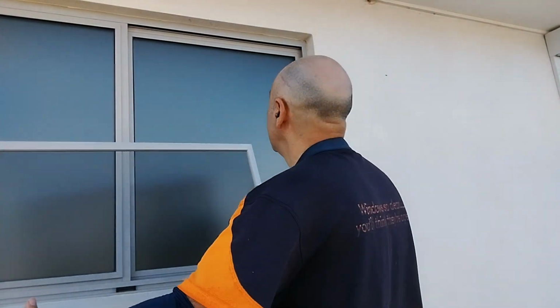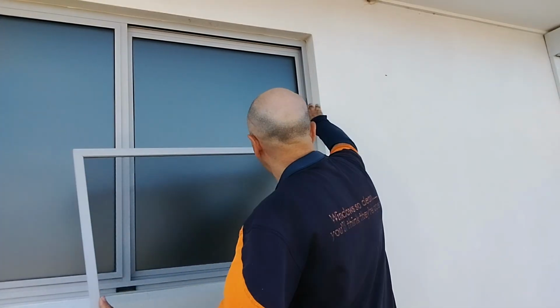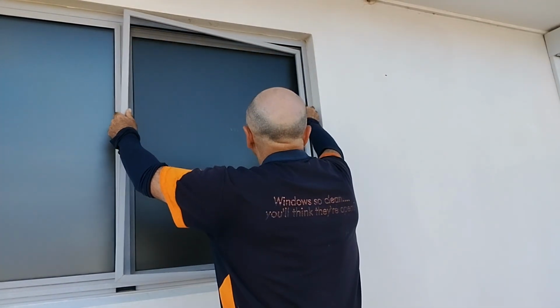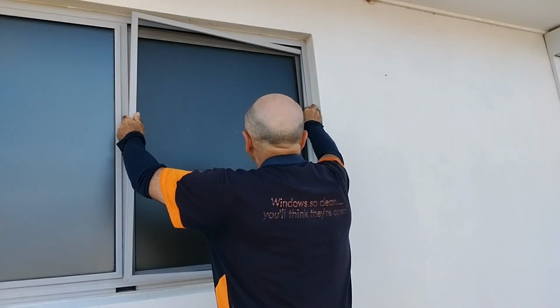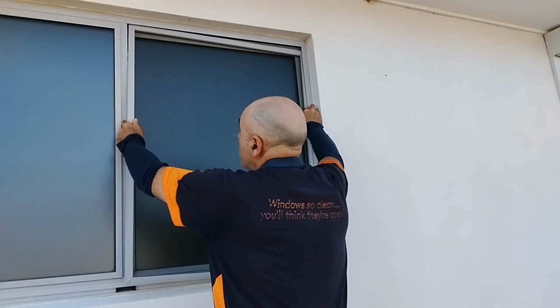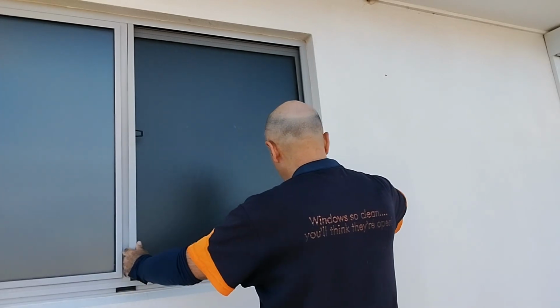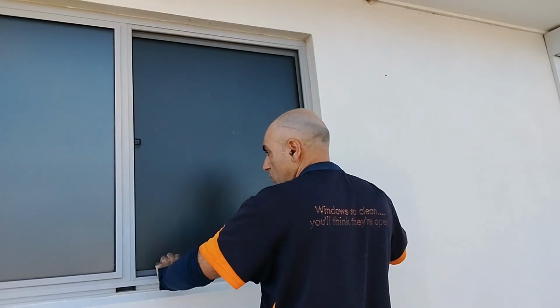So firstly, you go to the side which has the flexible rubber, put the top right corner in, push it in, then you can push the top left corner in, push the screen up, bottom right corner, bottom left corner, and it sits nicely in place.